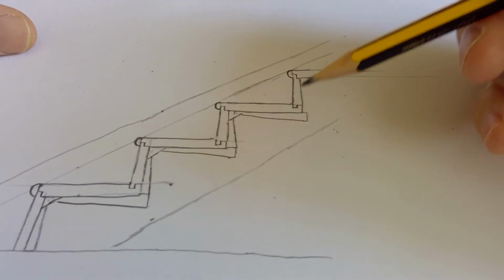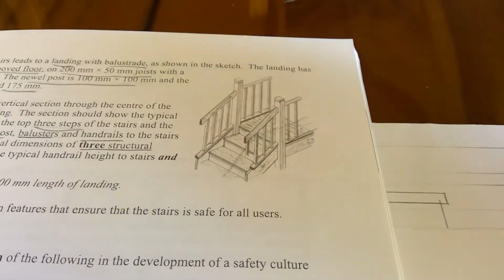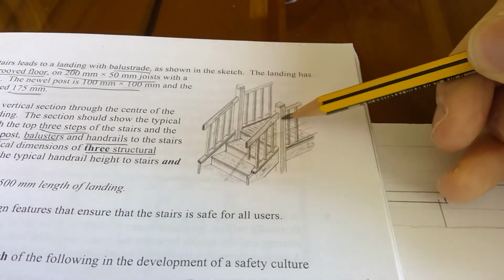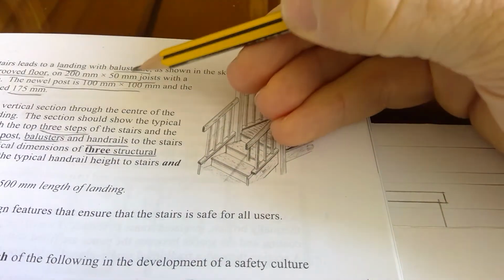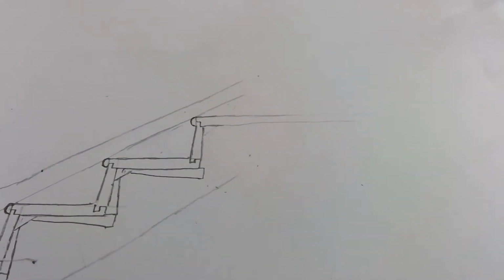And we're now going to get the newel post into place. The newel post, so let me just show you there in the question again. The newel post, as we said, is this bit, and we're going to work on the balustrade rod and the handrail. The newel post, the question tells us, is 100 millimeters by 100 millimeters. That means it's going to be 20 by 20 by the time you scale it down.